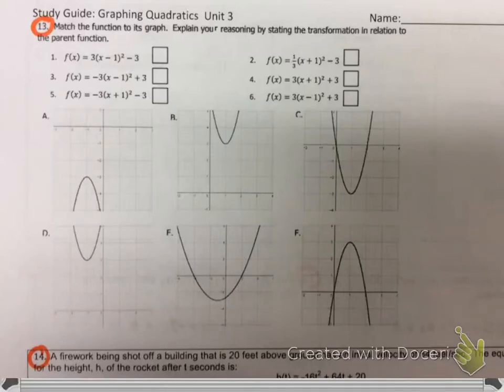For number 13, you were given 6 different quadratics in equation form and then in visual form, graphed, and you're asked to identify which is which. There are different ways you could start this. For me personally, I would look at answer choice 3 and 5 to start, because both of those have a negative in front of the parentheses, and because they have a negative, that means they're going down. Then I would identify next to it what the vertex would be, because both of those are in vertex form.